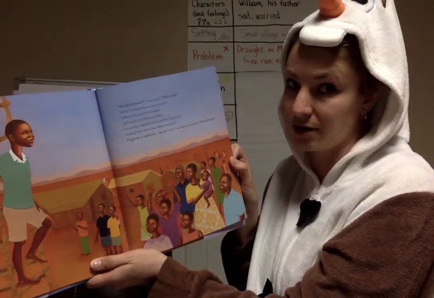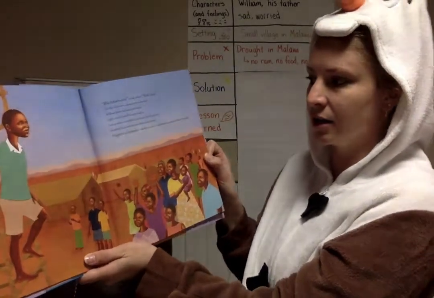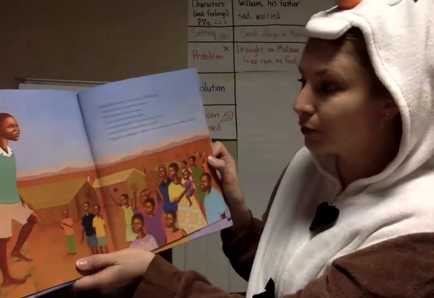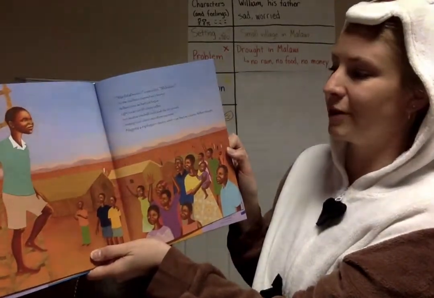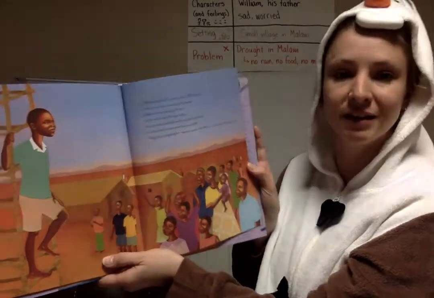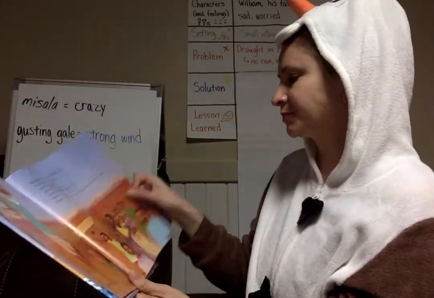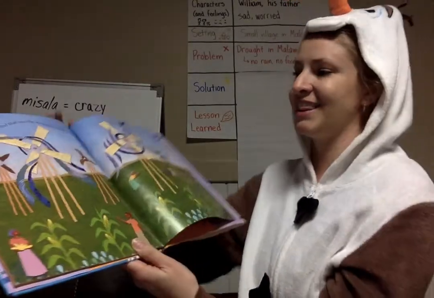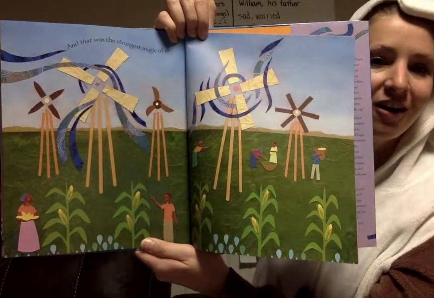Remember, the ground was dry because there was no rain. But the windmill could help bring water to the ground and create food where once there was none. Magazzi a mafepo, electric wind can feed my country, William thought. And that was the strongest magic of all.